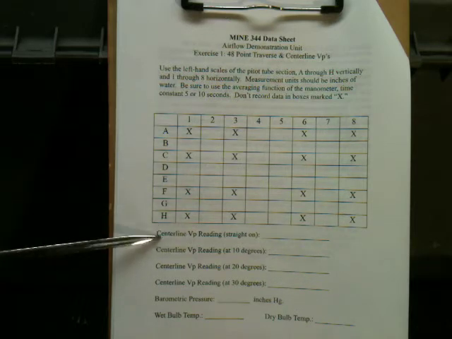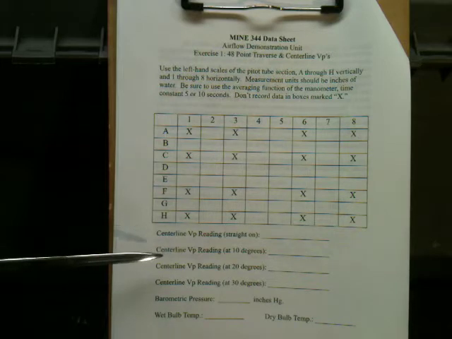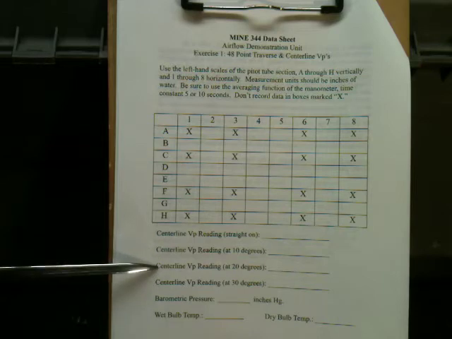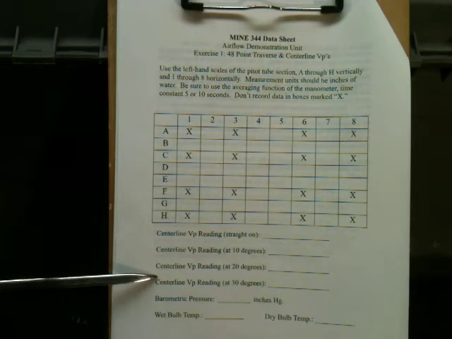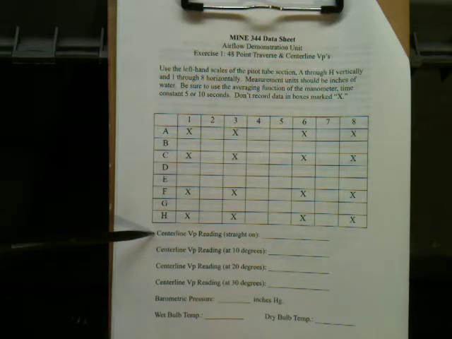Then down below that, we have a space for a centerline velocity pressure reading. And then we tilt the pitot tube off axis by 10 degrees, 20 degrees, and 30 degrees. And we're just looking at the effect of being off axis misalignment. How much of a problem does that cause with the data? Now, the important thing is the centerline velocity reading.